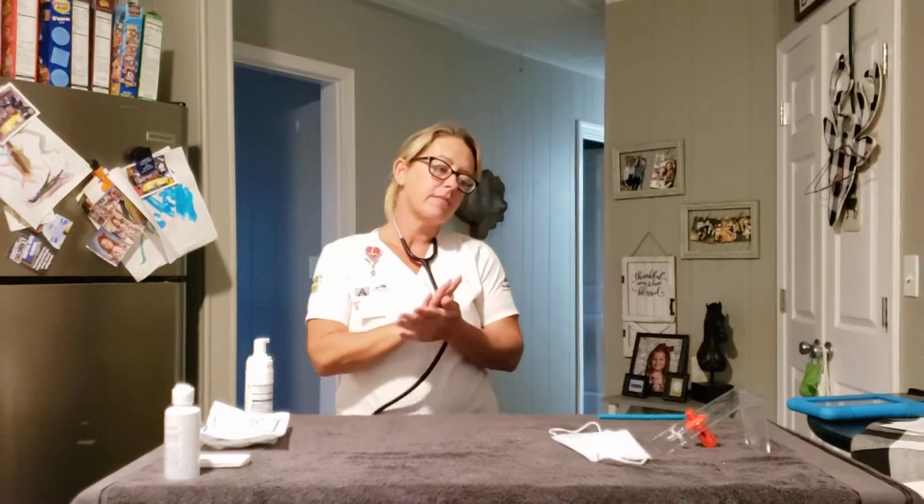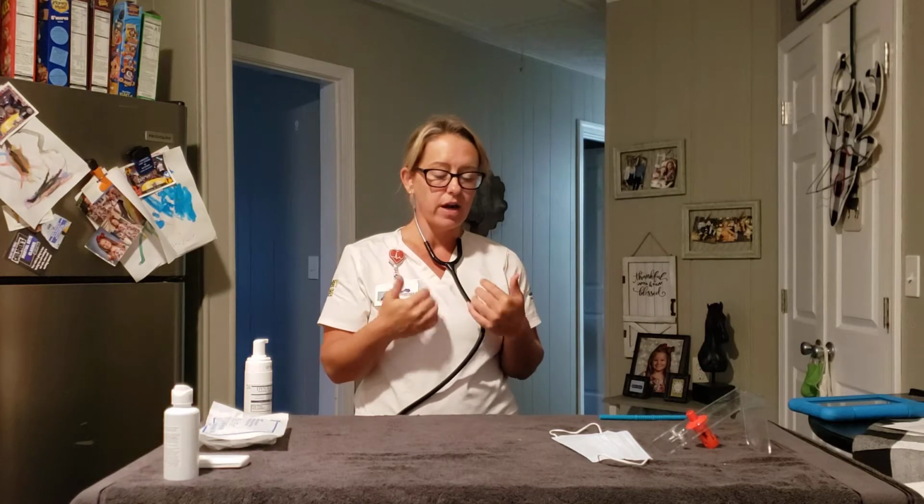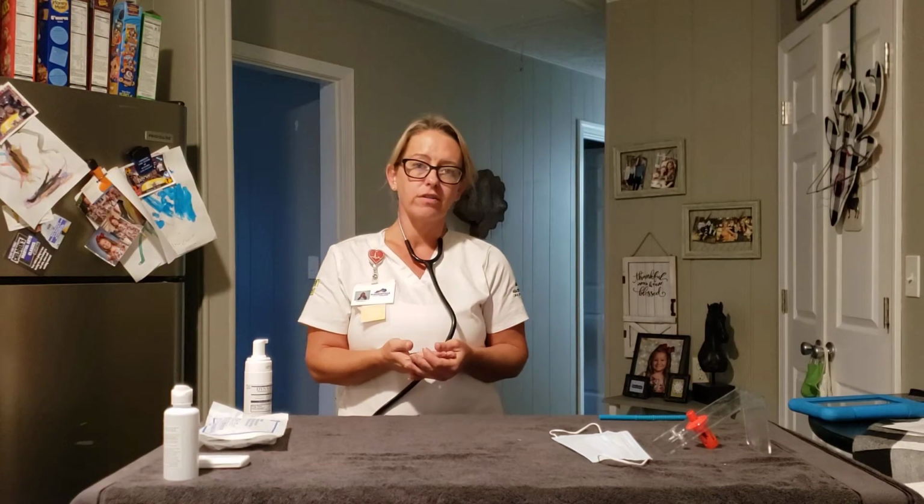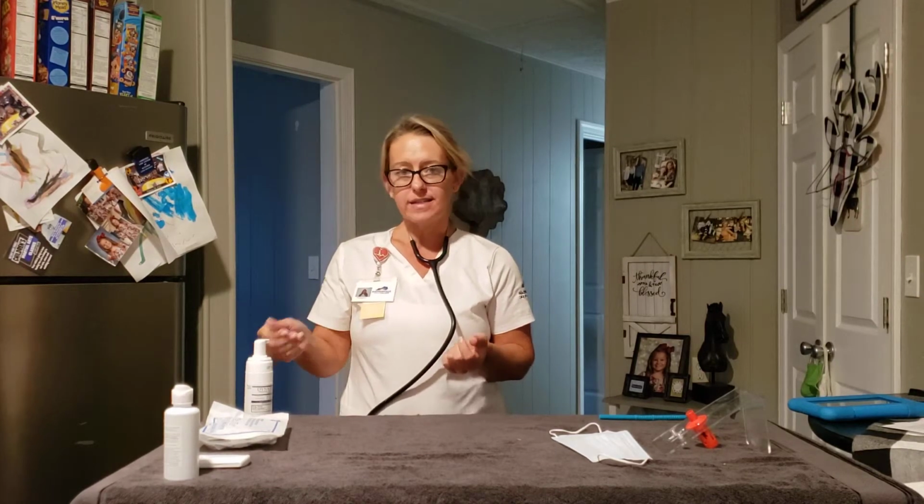Okay, upon looking at Miss Fitzgerald, I can tell that she is having problems with breathing, and she has yellow, scant, thick secretions coming from her trach. So we're going to go ahead and initiate the trach suctioning. But first, I'm going to go ahead and let her know that we're going to be doing an assessment.